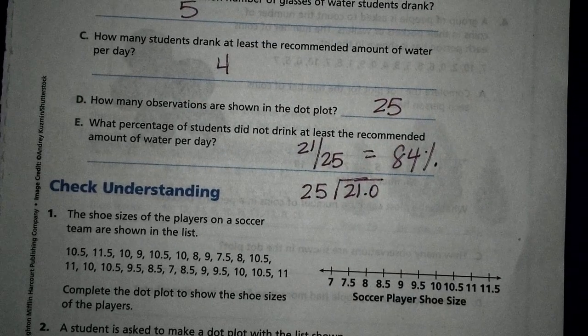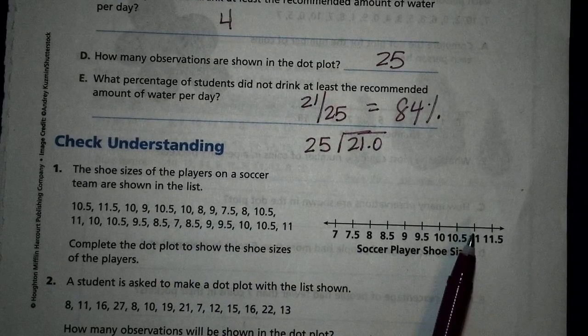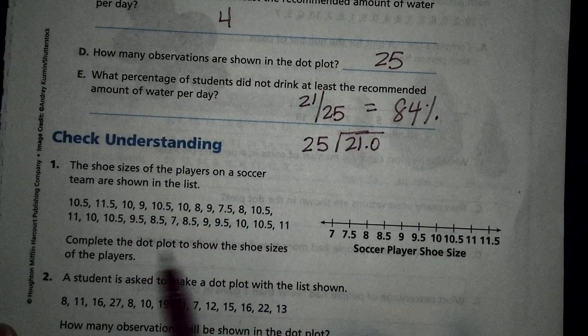All right, thank you for coming back. All right, so the shoe sizes of the players on a soccer team are shown. Complete the dot plot.